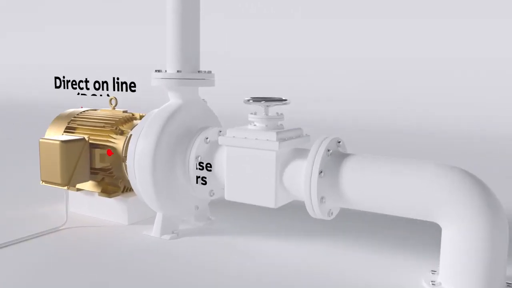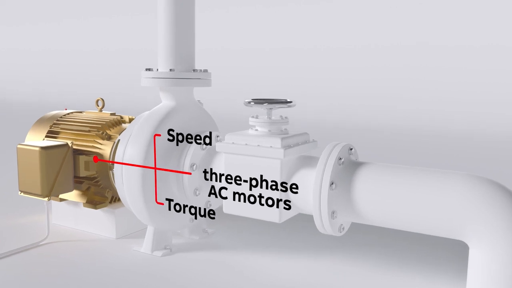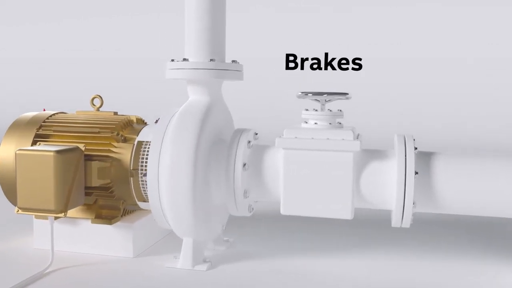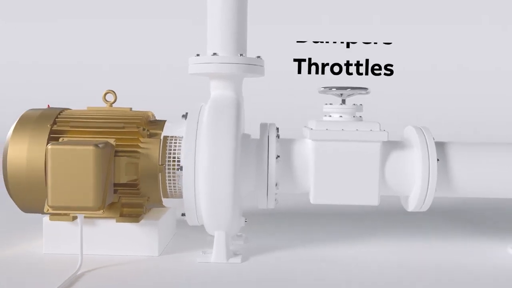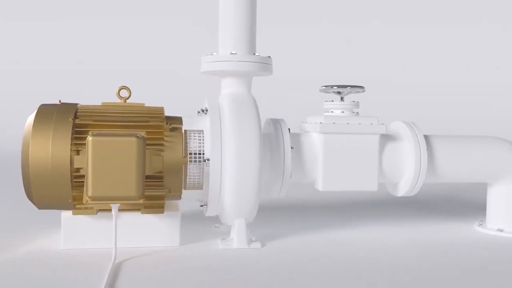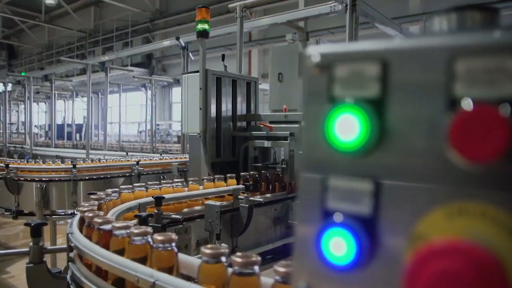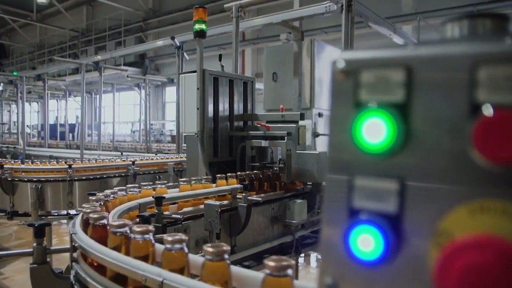These three-phase AC motors control speed and torque through mechanical means such as gears and brakes, and control flow and pressure with valves, dampers, and throttles. If these motors are not operating at 100% capacity, energy is wasted.